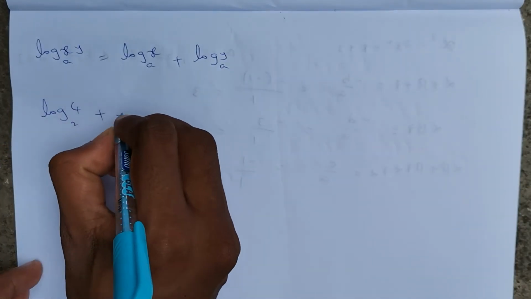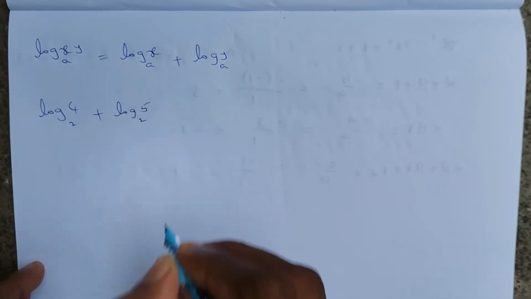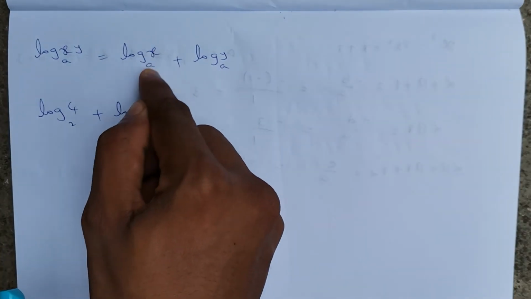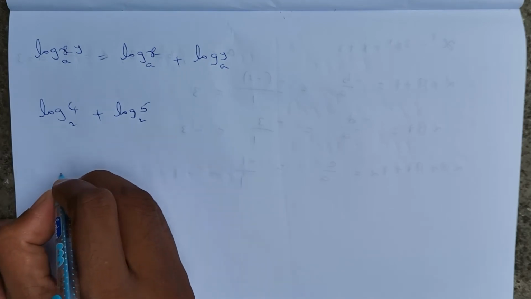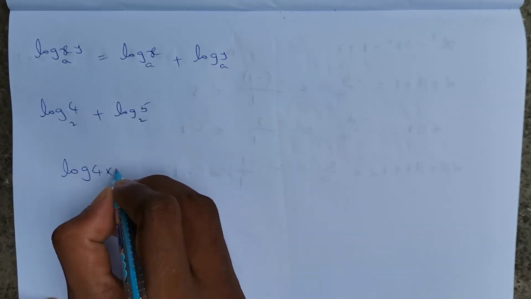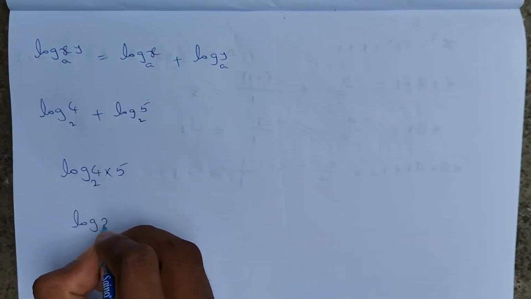Log 4 base 2 plus log 5 base 2. Here, if we observe this, now this log 4 base 2 plus log 5 base 2 is in the form of log x base a plus log y base a. So if we go in reverse, log xy base a. The same way, log 4 base 2 plus log 5 base 2 can be written as log, this is x, this is y. So addition is there means we need to go with the multiplication. Log 4 into 5, same base 2. Log 4 into 5, 20 base 2.